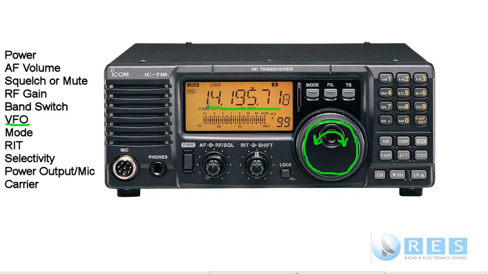The VFO is the way you change your transmit and receive frequency on your radio. So if we rotated this right, we're on 14.195 megahertz now, we would be going up in frequency. If we rotated left, we would be going downwards in frequency.